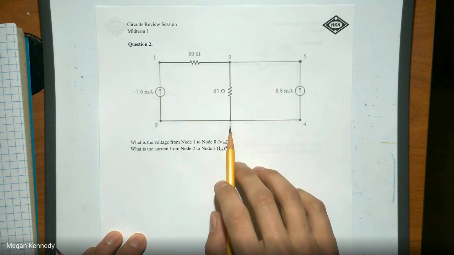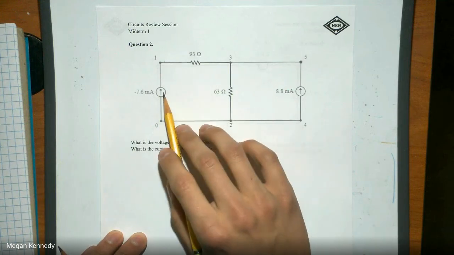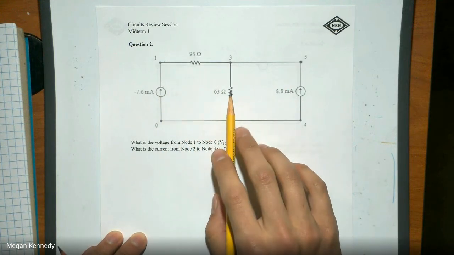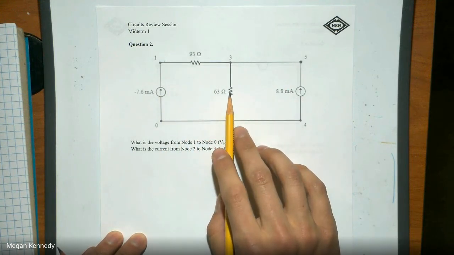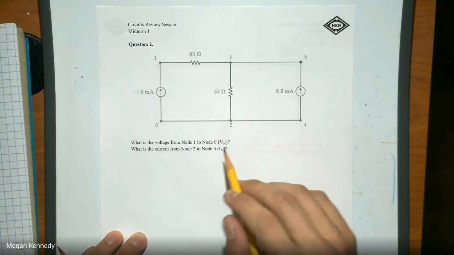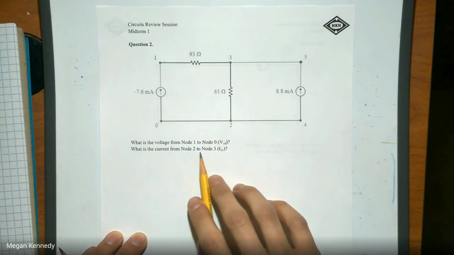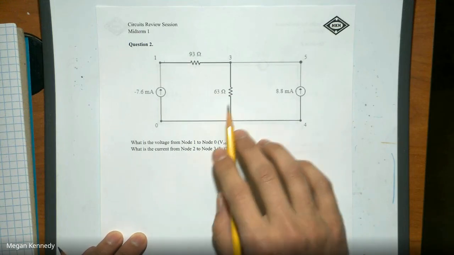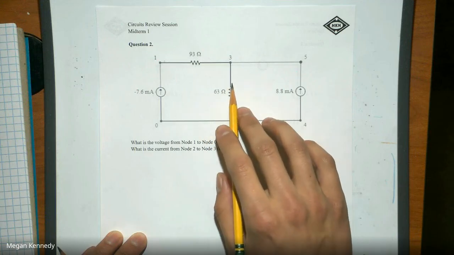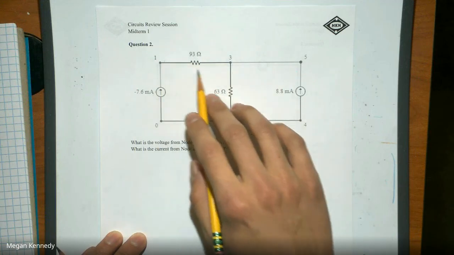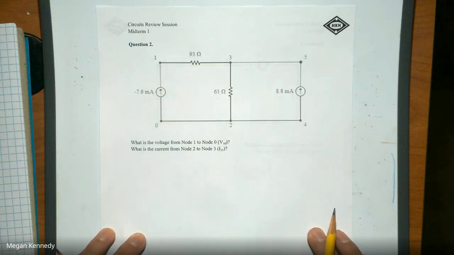We have the current through this resistor, but we don't have the current through this resistor, and we need that to find the voltage. So I'm actually going to start with the second part of the problem, because knowing this current will allow me to calculate this voltage, which will allow me to calculate the total voltage drop.